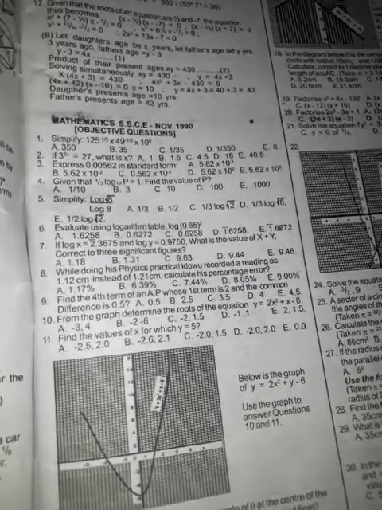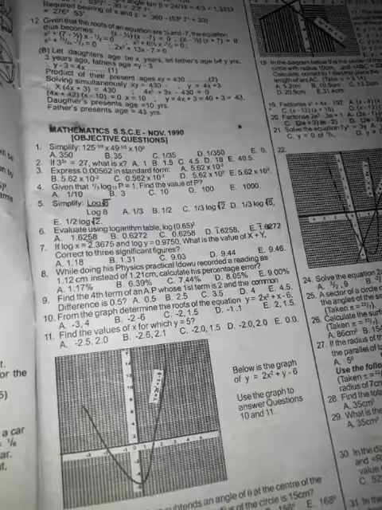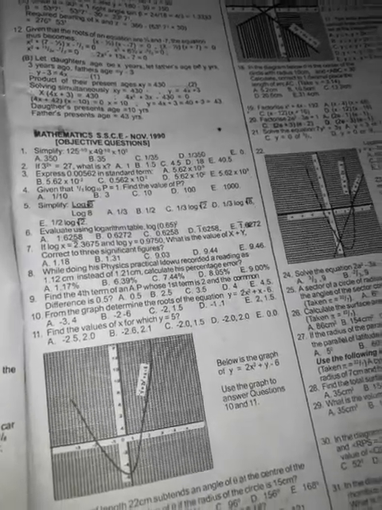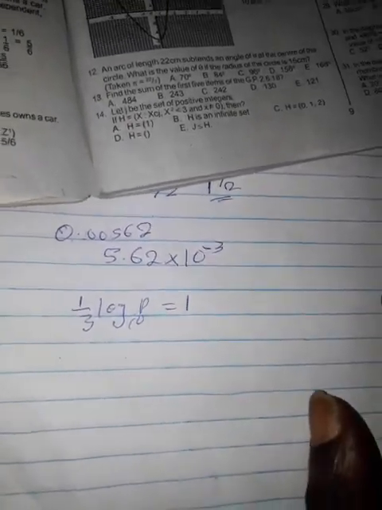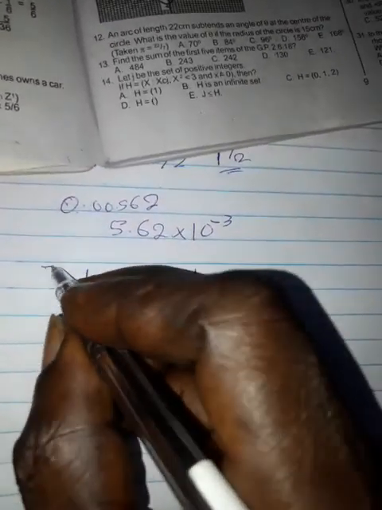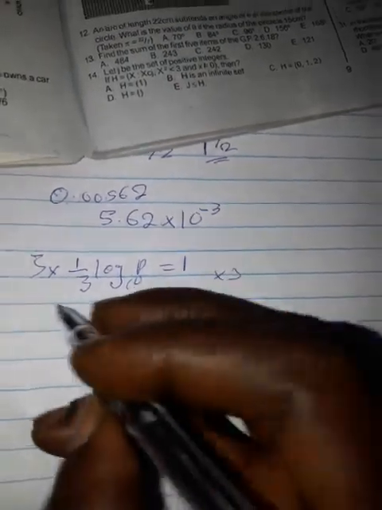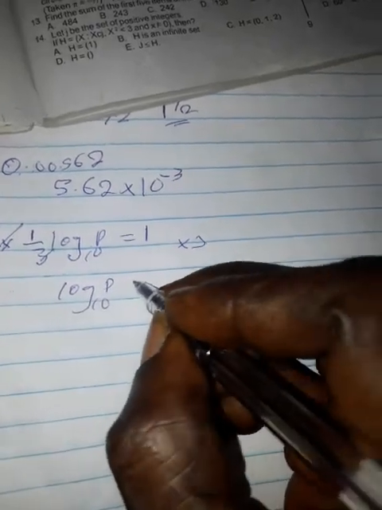So number 4, look at the question very well. Given 1 over 3 log p base 10 equals 1, find the value of p. So this is the question: 1 over 3 log p base 10 equals 1. What I will do first is multiply through by 3. I multiply both sides by 3, so at the end of the day, 3 cancels 3. I'm left with log p base 10 equals 3 times 1, which is 3.